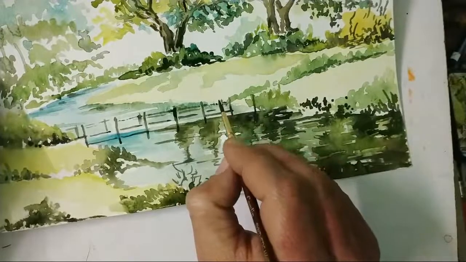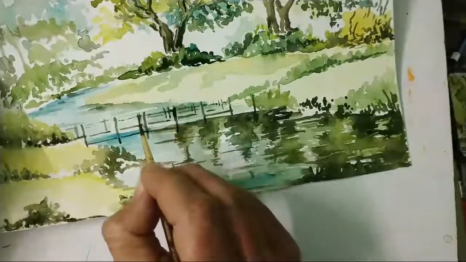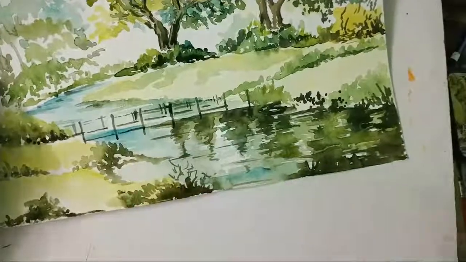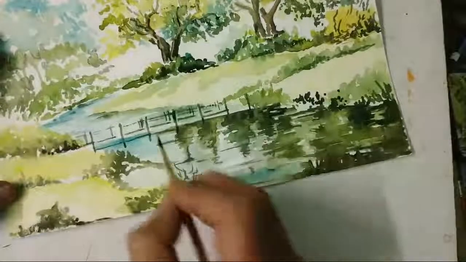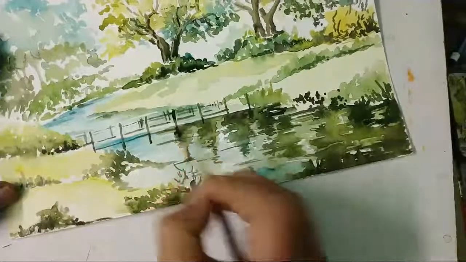So on the other side, the other end of the bridge will be small, and these are entering the water. Since they are entering the water, we will make them have a ripple effect.